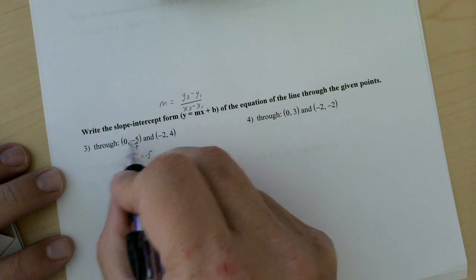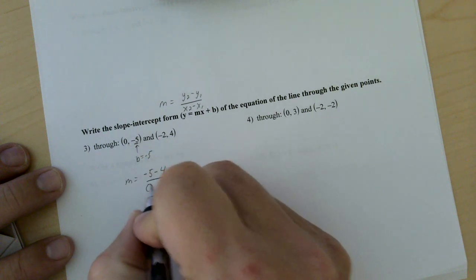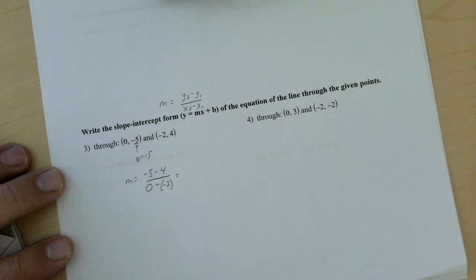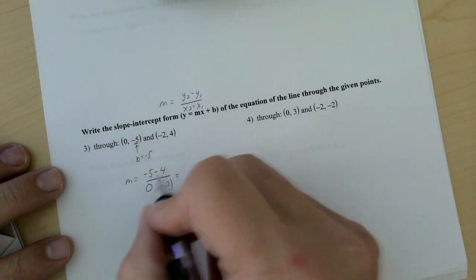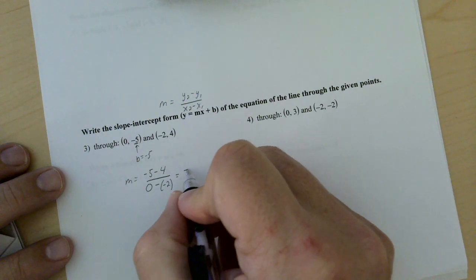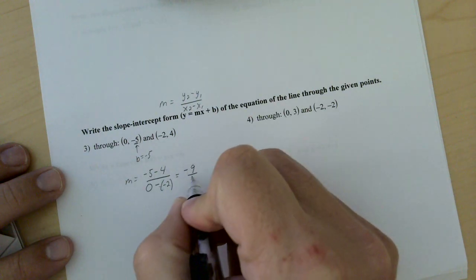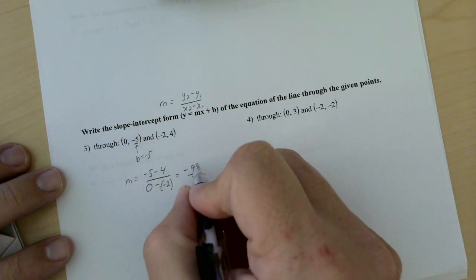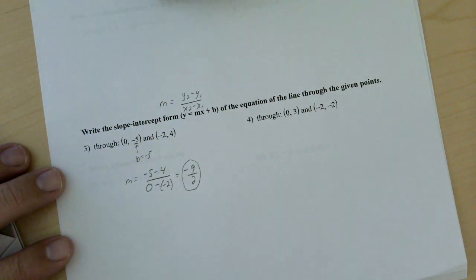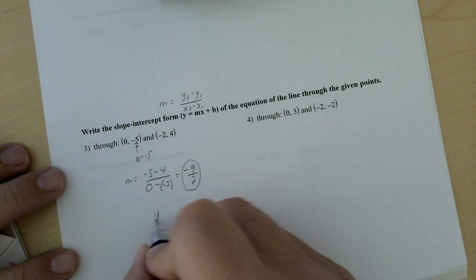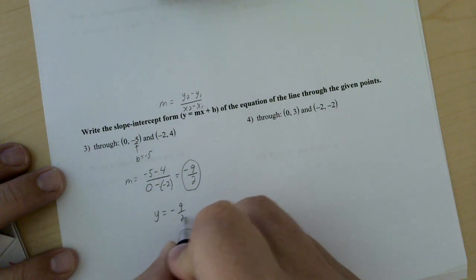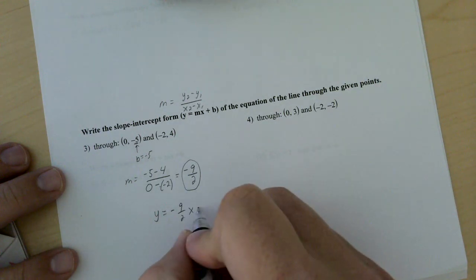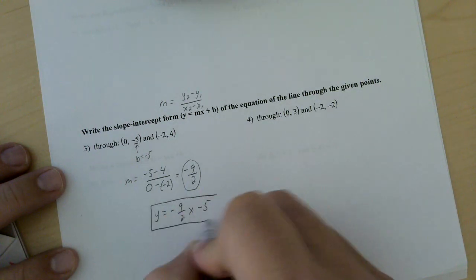Since I started with this y, I must put 0 minus -2. If you need a calculator, use a calculator. You're going to have -9 over +2, since minus a negative is a plus. So our slope is -9/2, and that's all I need to write my rule. My slope is -9/2, and my starting point was -5.